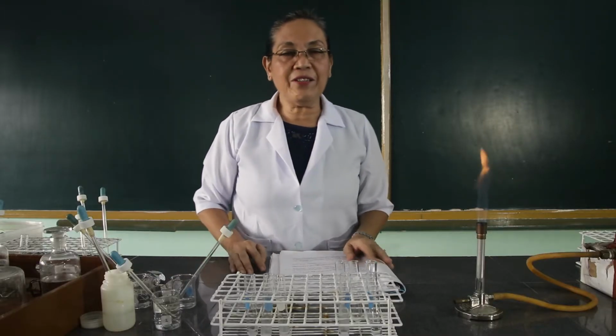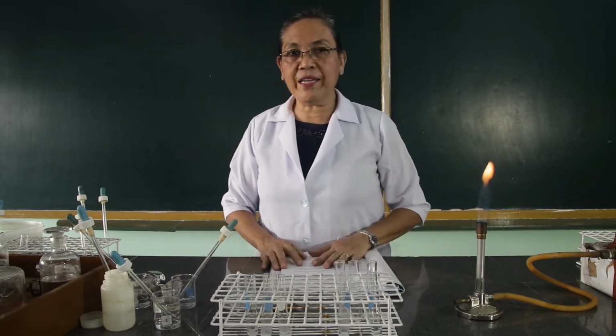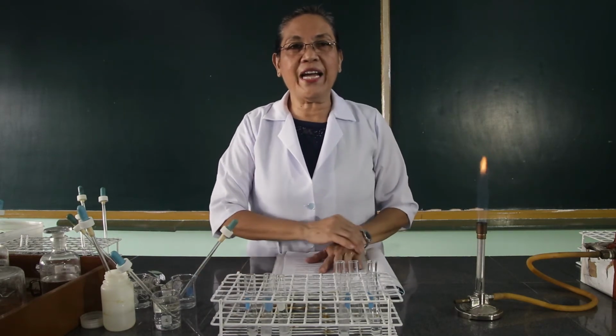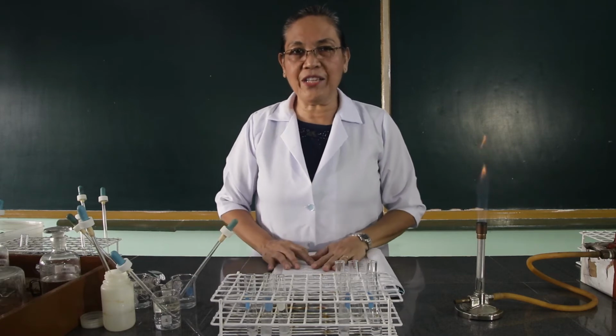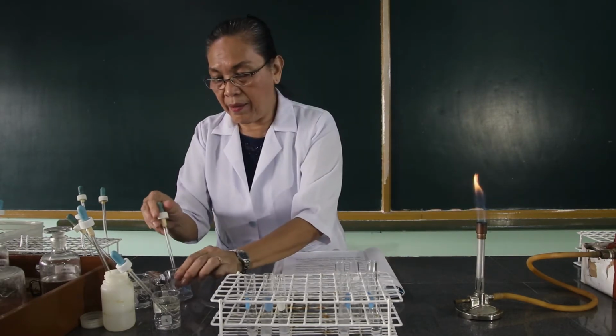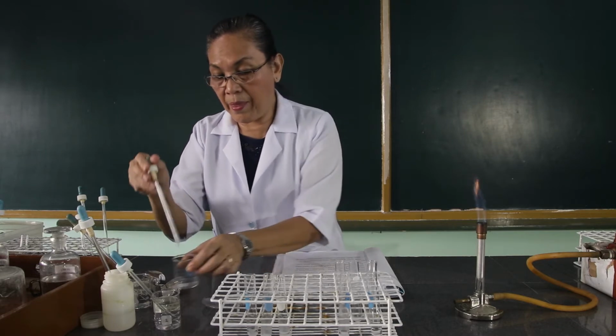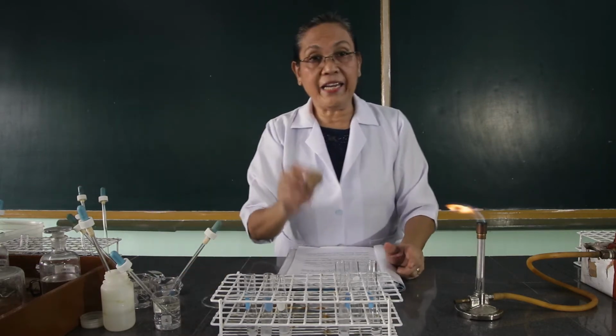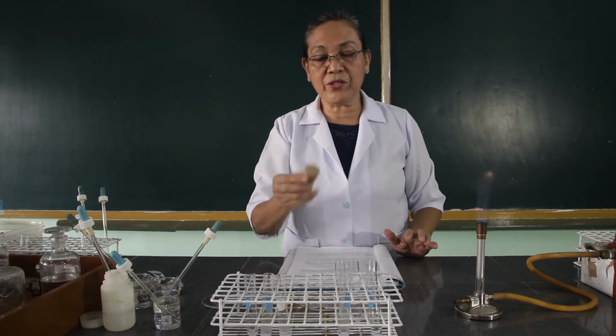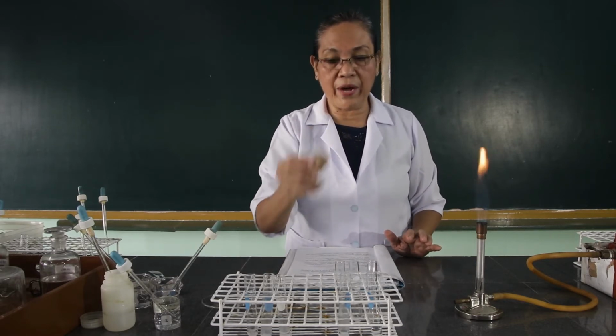So we have analyzed already the calcium ion. Then we're going to apply a flame test for calcium. Again, because we're going to apply the flame test, we have to clean again our nichrome wire.